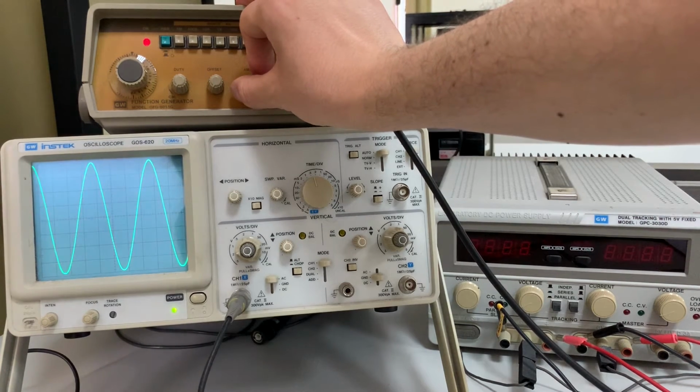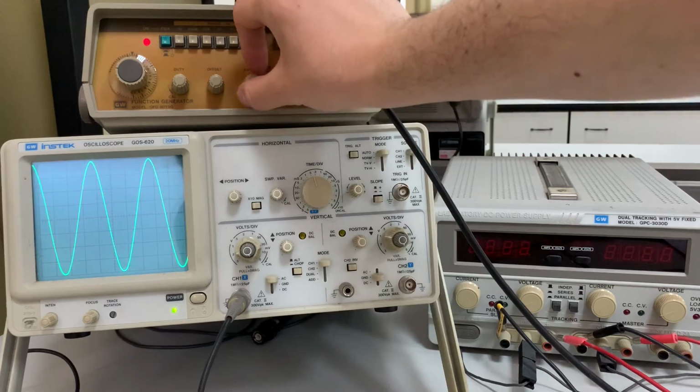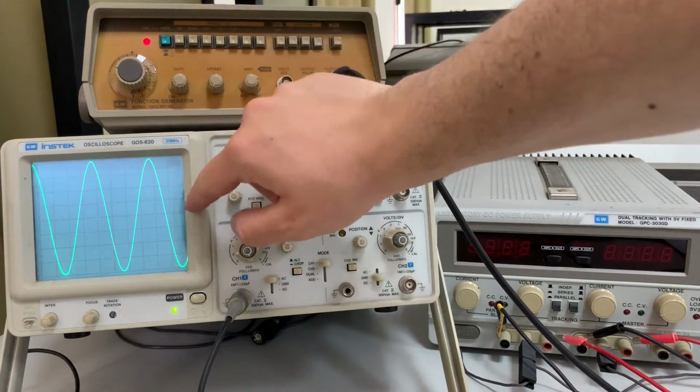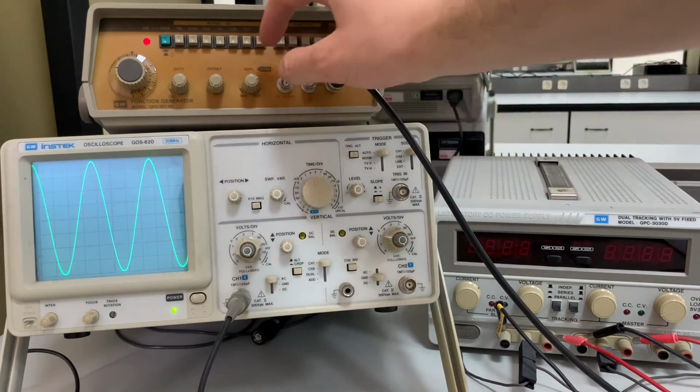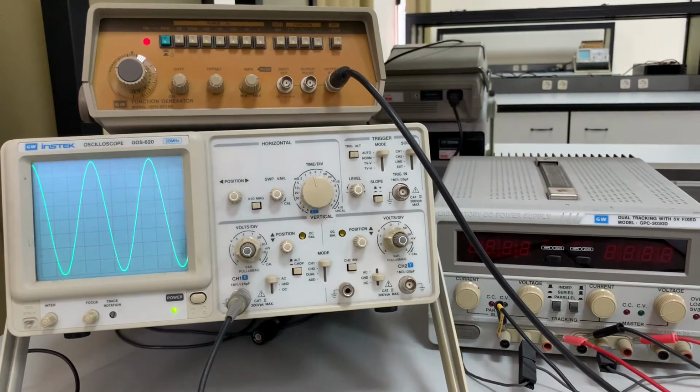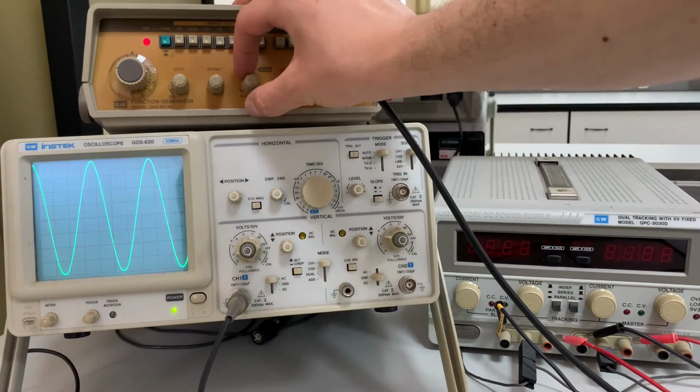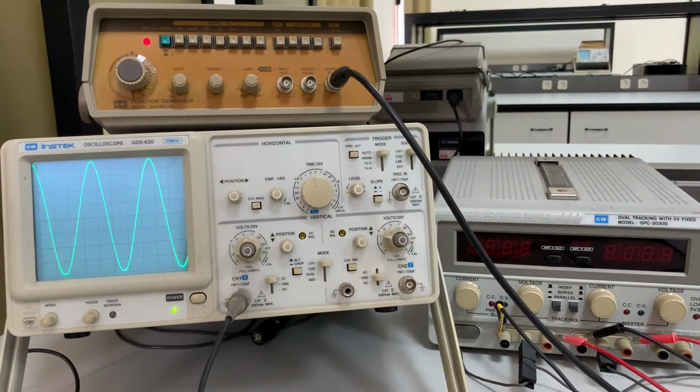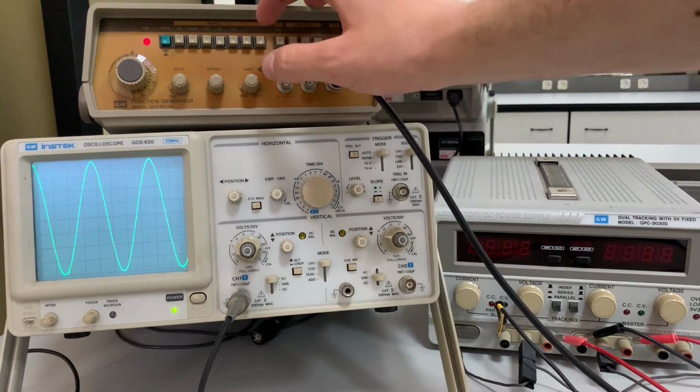So if we go all the way around, 4 up, 4 down, it's 16 volts peak to peak value.